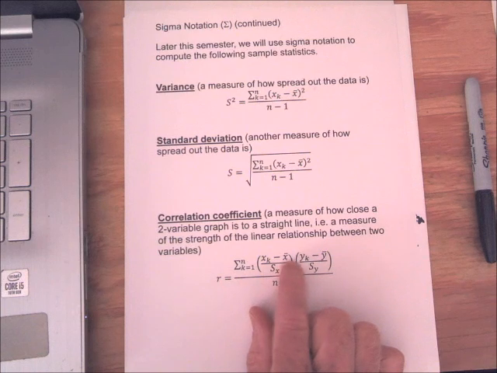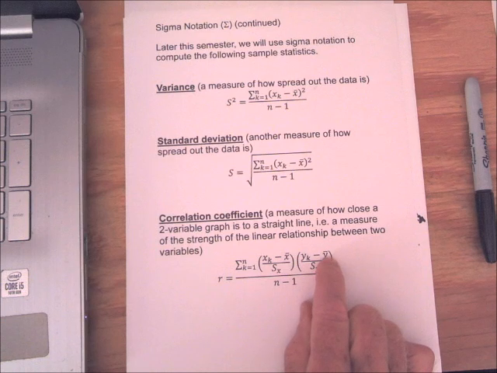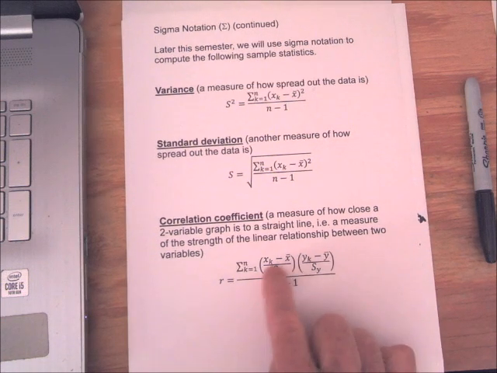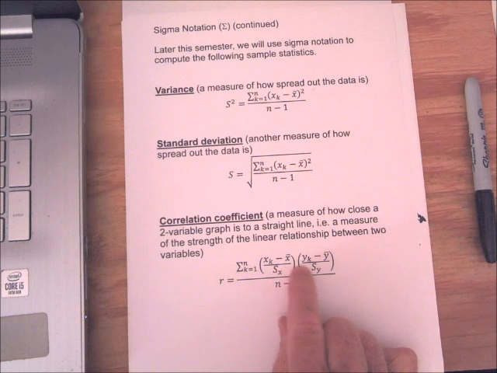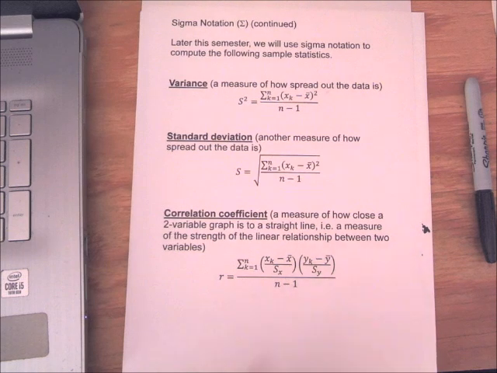Okay, so for each variable you would have a mean x bar, standard deviation sx, or mean y bar, standard deviation sy, and you would compute the z-scores for each variable, multiply them together, and then add up these z-score products, and then divide by n minus 1 to give you the correlation coefficient.